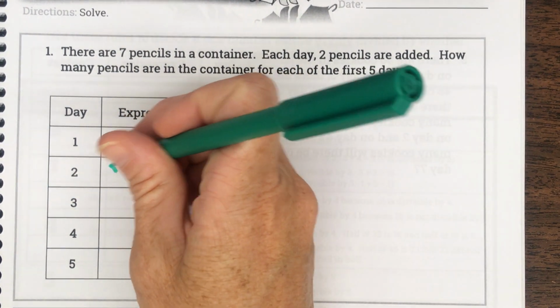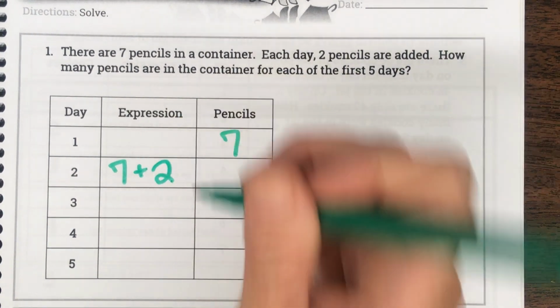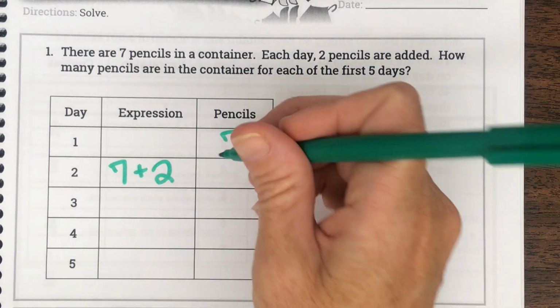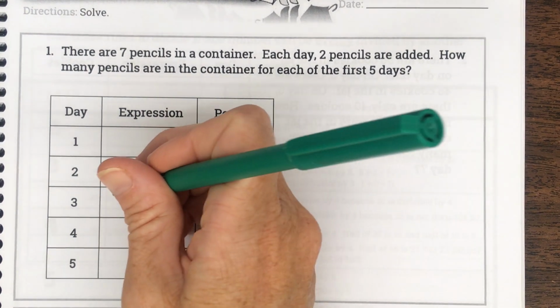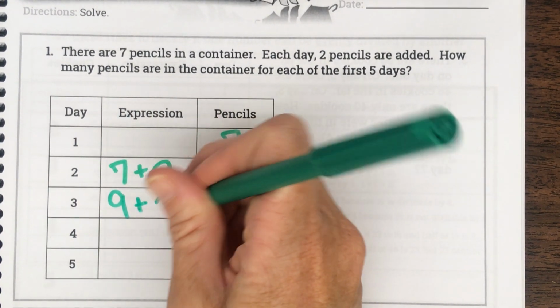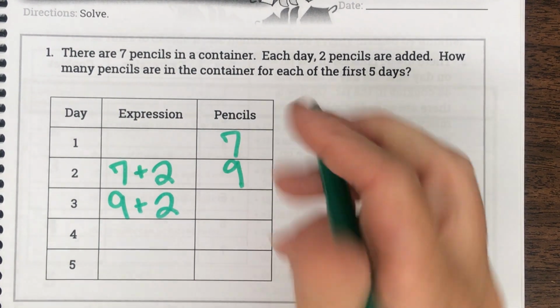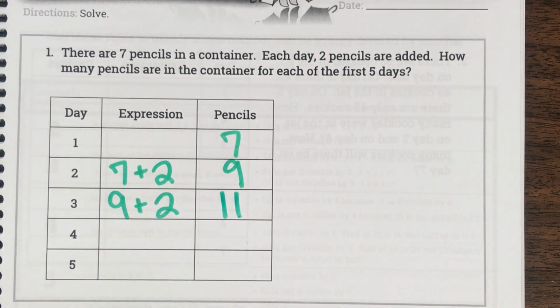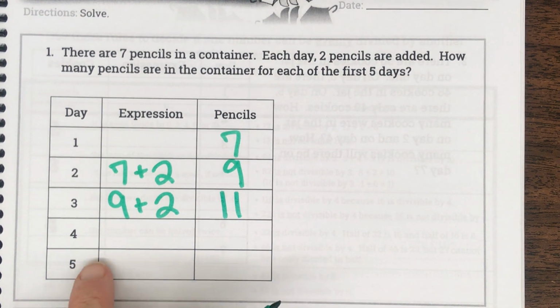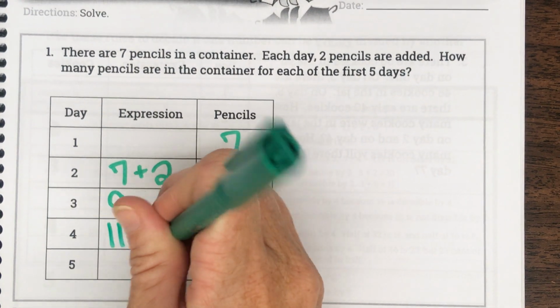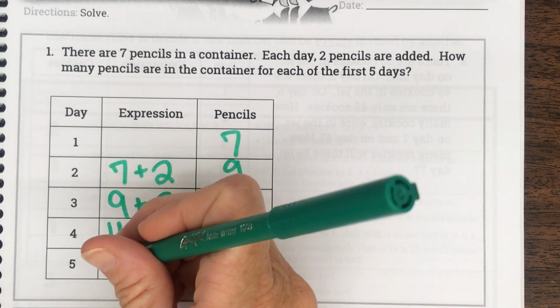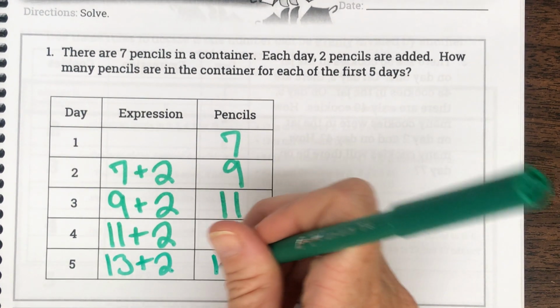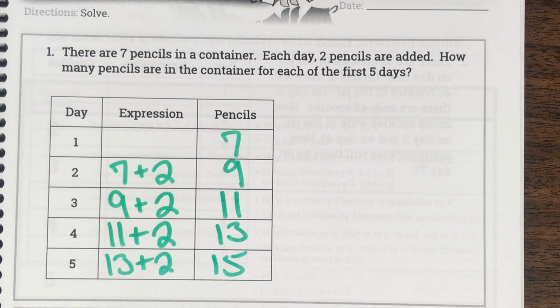So on day 2, they added 2, which means there's now 9 pencils. On day 3, they added 2 more to what there were, so now there's 11 pencils. And then on day 4, they added 2 more, which would be 13 pencils. And then they added 2 more, which would be 15 pencils.